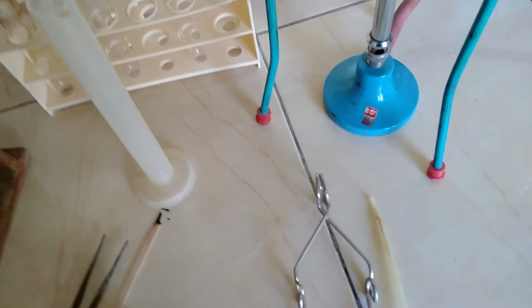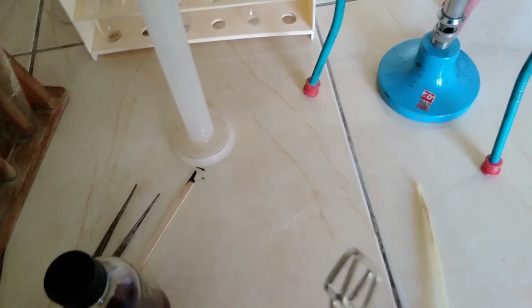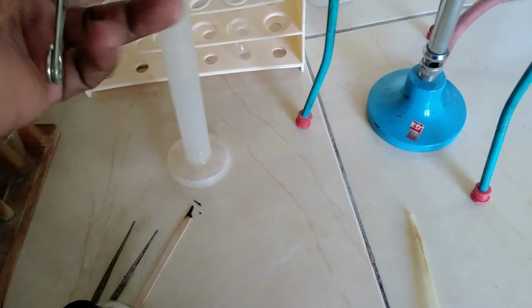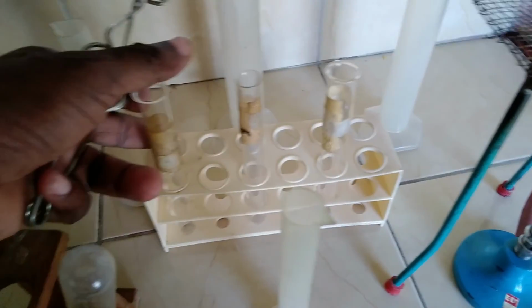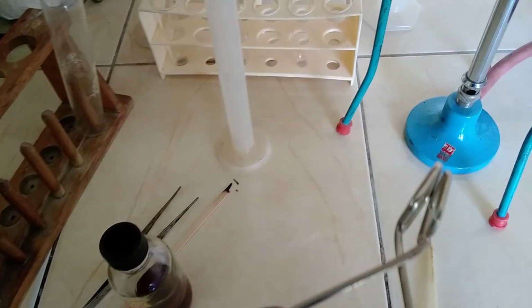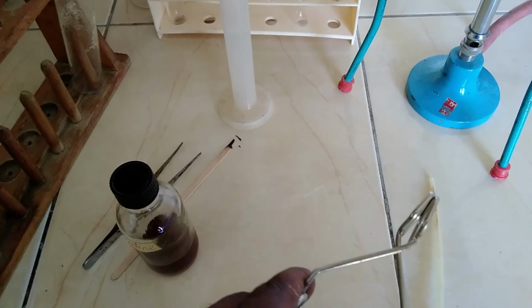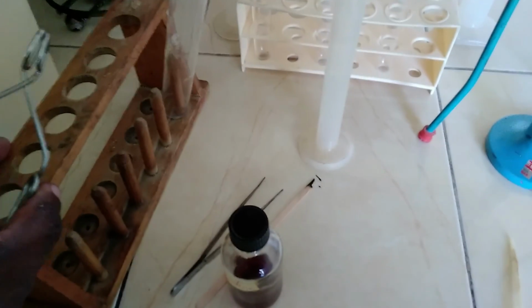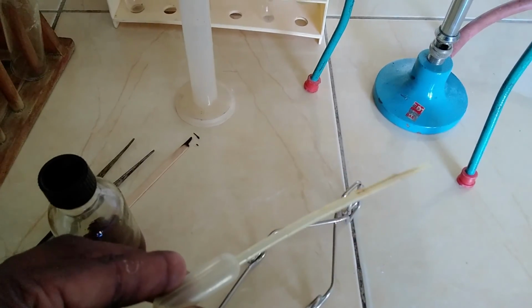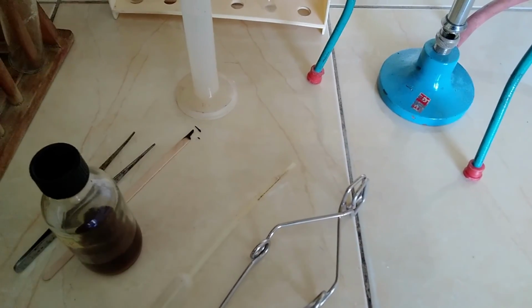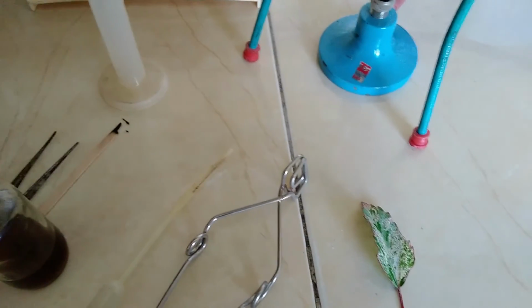And then here we have, now there's always some confusion, this being the test tube holder versus this being the test tube rack. In some cases they get mixed up. But this is actually used to hold the test tube when it's hot. Metal test tube holder, while this is the test tube rack. This here is the dropper. We're going to be using it to apply the iodine to the leaves as soon as we are ready.